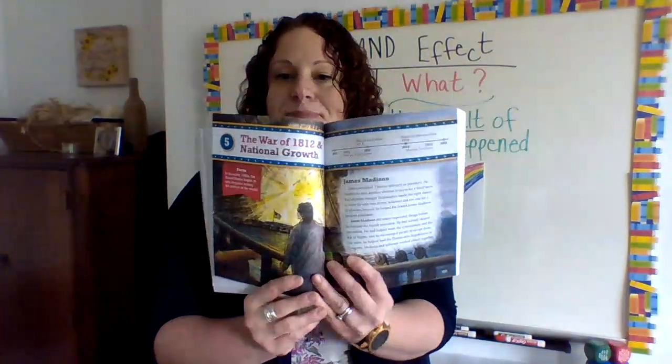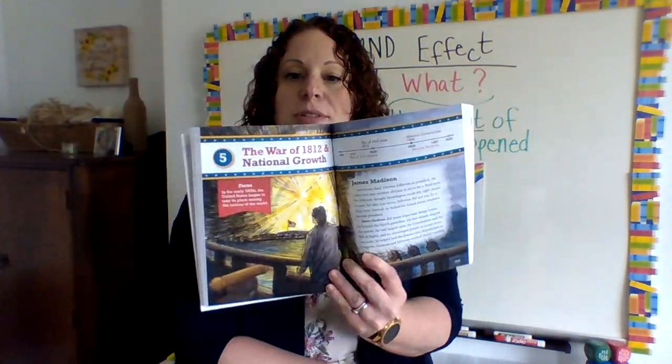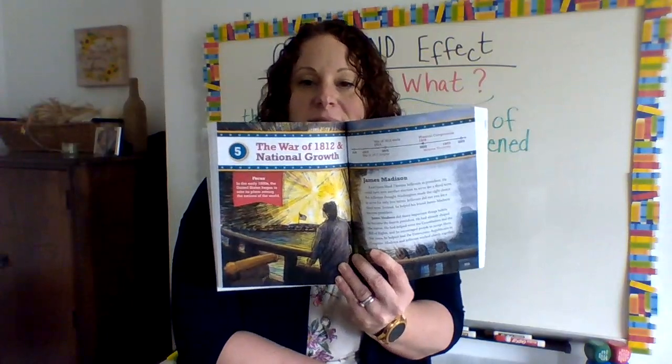Direct your attention to the picture on page 102 and 103. What do you think's happening there? Almost looks like it got blown up. It's being attacked, okay? It's a fort being attacked. You're correct. If you notice the little red flag here, it's the focus of this chapter, and it says, in the early 1800s, the United States began to take its place among the nations of the world. Go ahead and direct your attention to page 103.